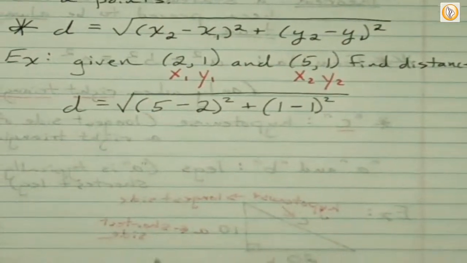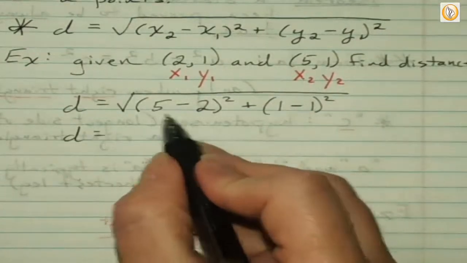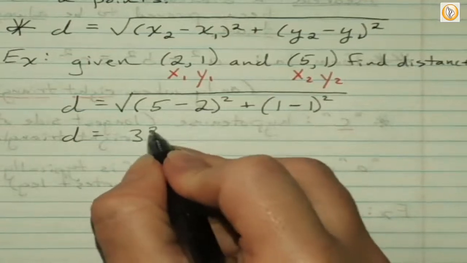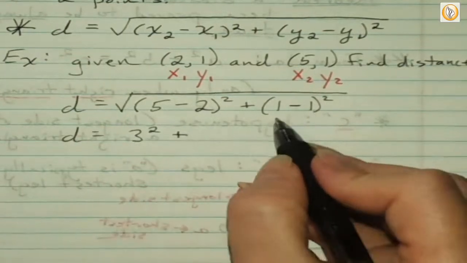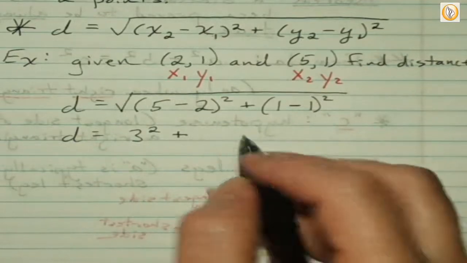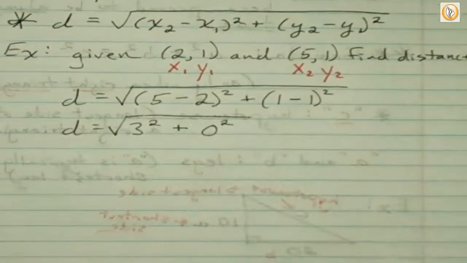So then we solve. Emily, what's 5 minus 2? So then we have 3 squared. Plus, Aiden, what's 1 minus 1? 0 squared. All under the radical sign.